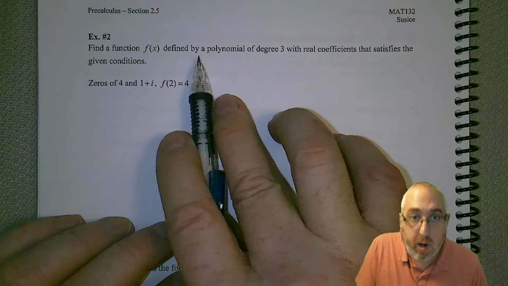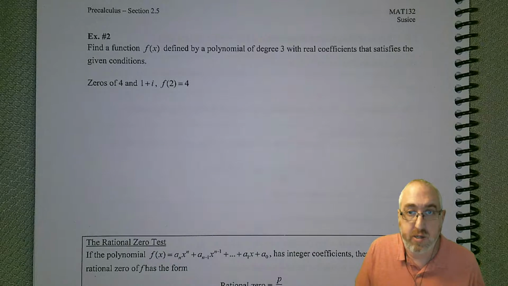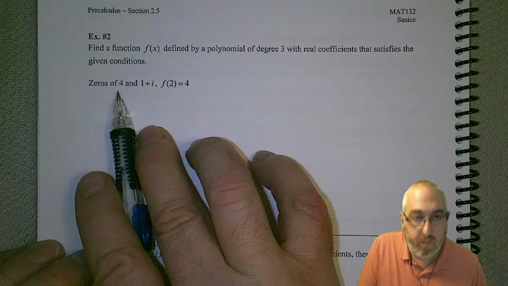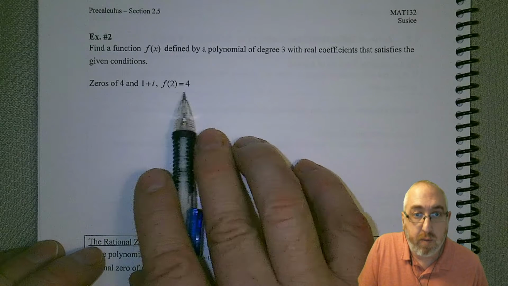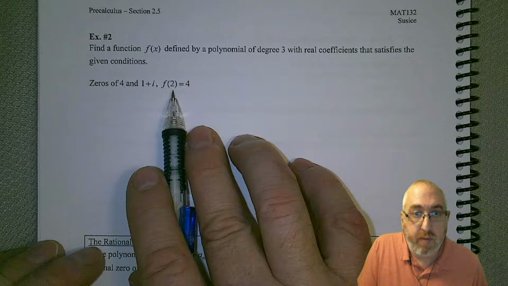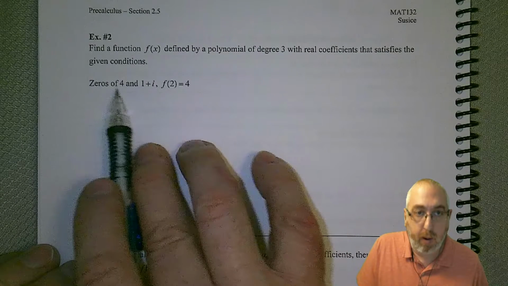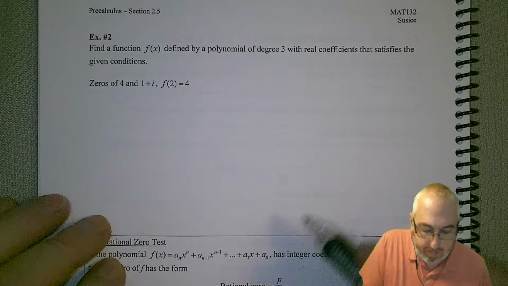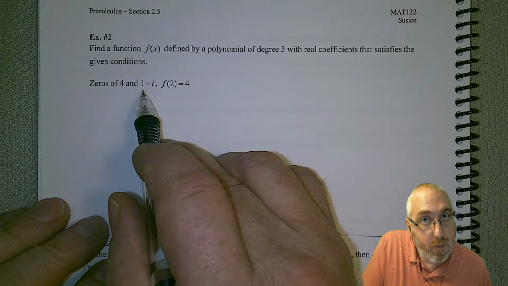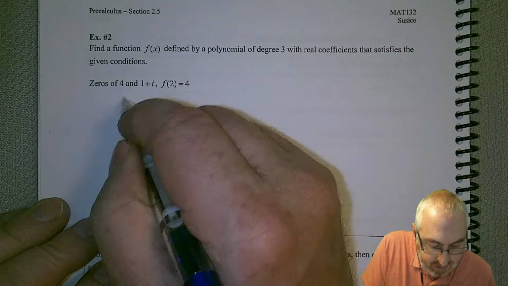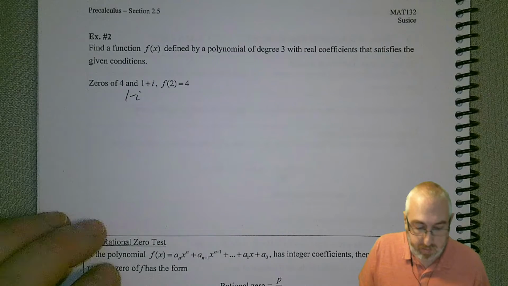So we do want a polynomial function of degree 3 with real coefficients that have the following conditions. It has zeros of 4 and 1 plus i, and it has to have a function value of 4 when we have an input of x equals 2. So let's first start off with our zeros. Remember, when we have a complex zero, what else do we know? We know that its conjugate is also a zero. So 1 minus i should also be in there.